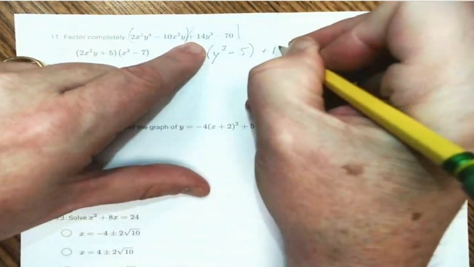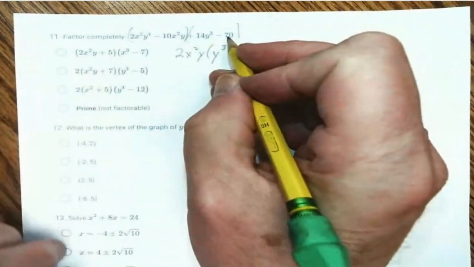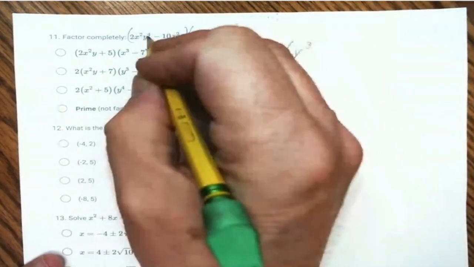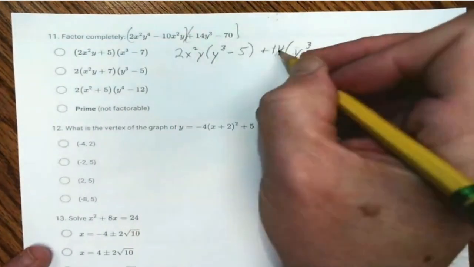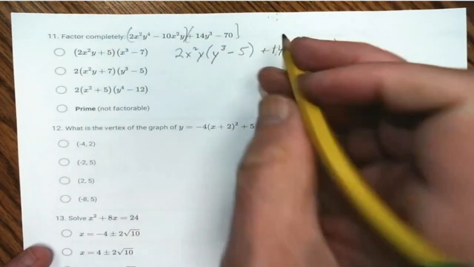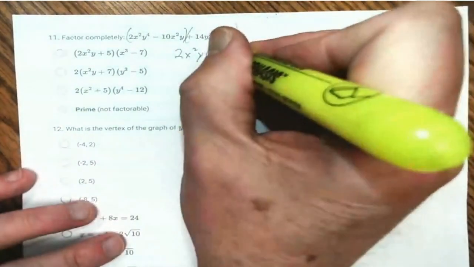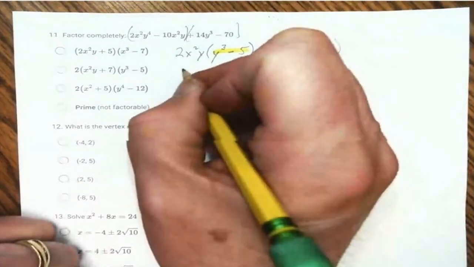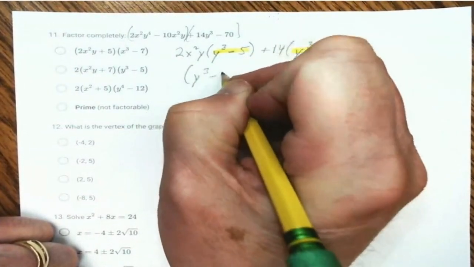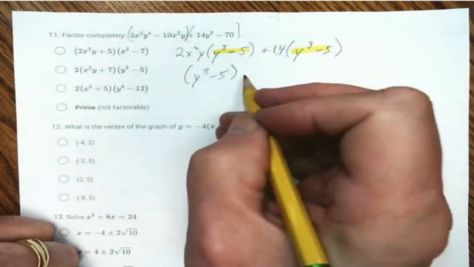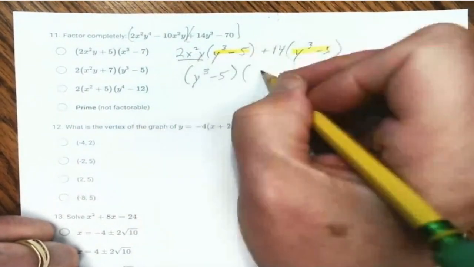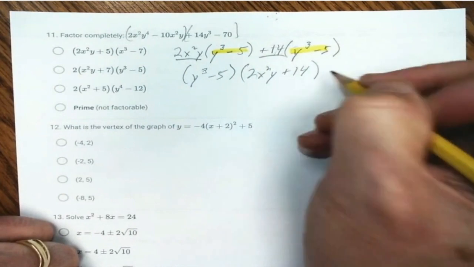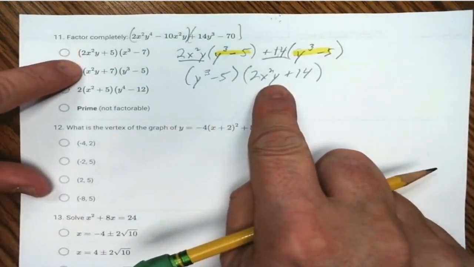So looking at that, I can pull 14 out of there because 14 times 5 is 70. So if I pull that out, I just have a y to the third like I had here. And minus 70 divided by 14 is minus 5. See, because I know that I want to have the exact same term in both of them, so I can factor that out. So now that is y to the third minus 5. And what's left when I factor that out? Right here, 2x squared y plus 14. So I'm looking for 2x squared y plus 14.